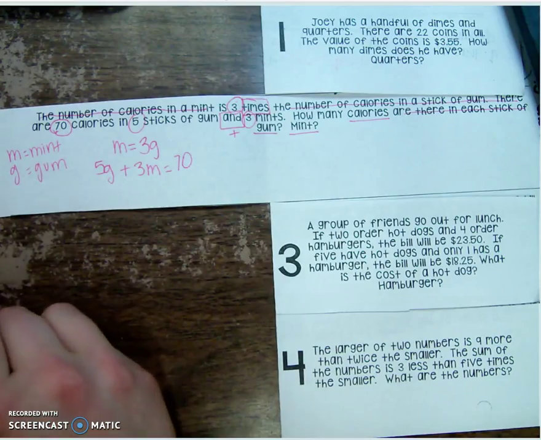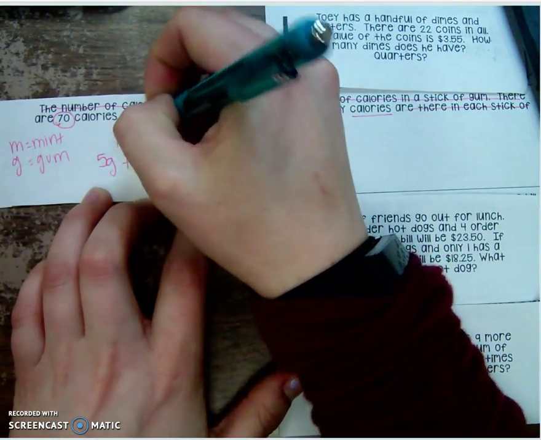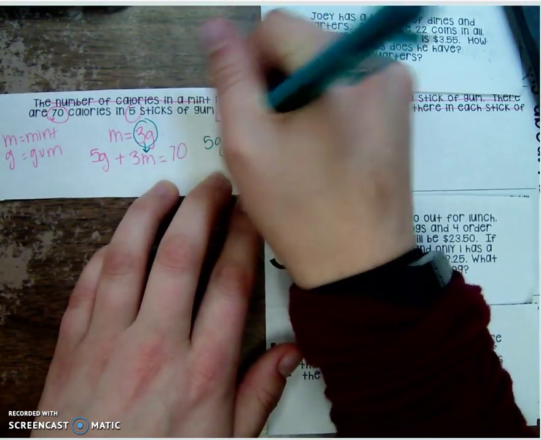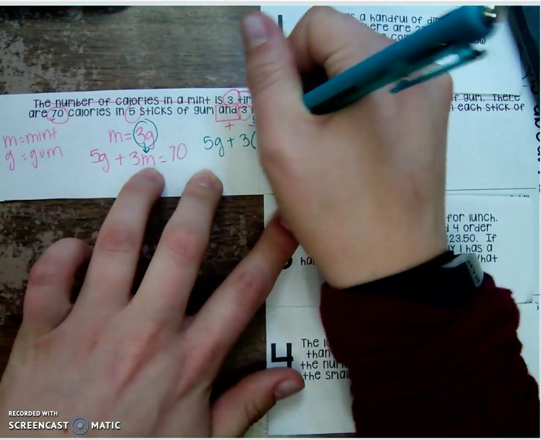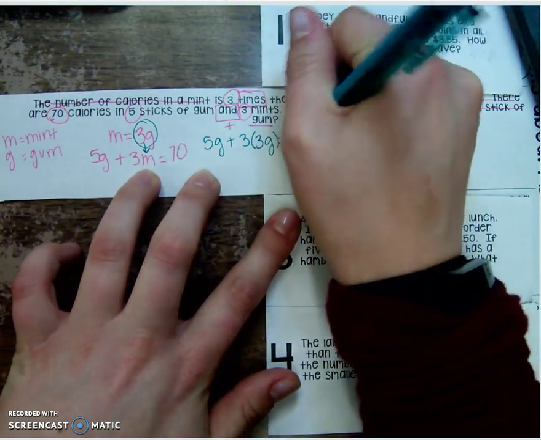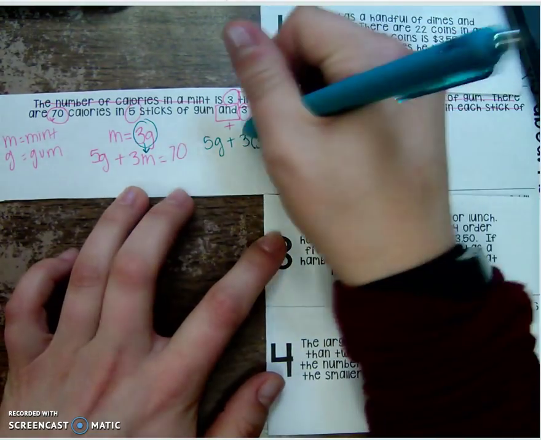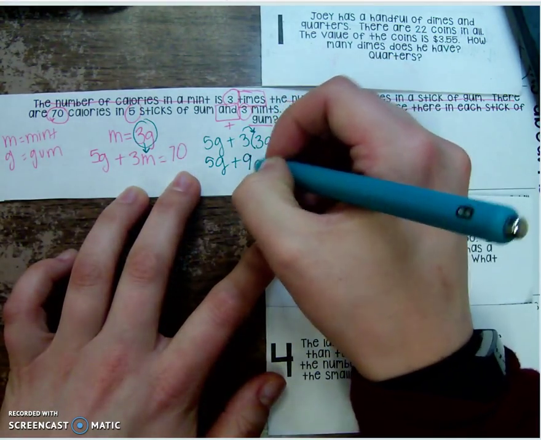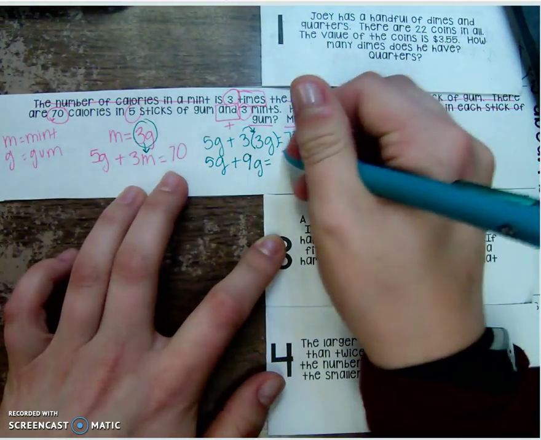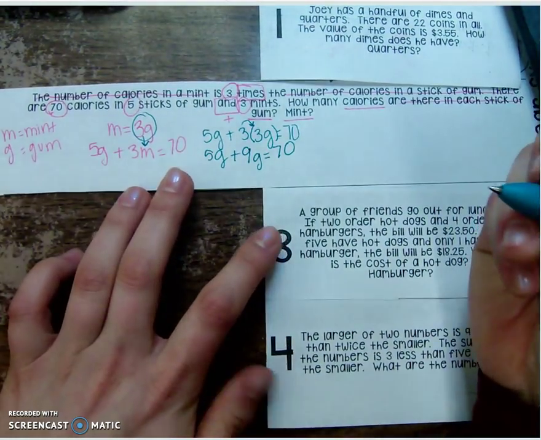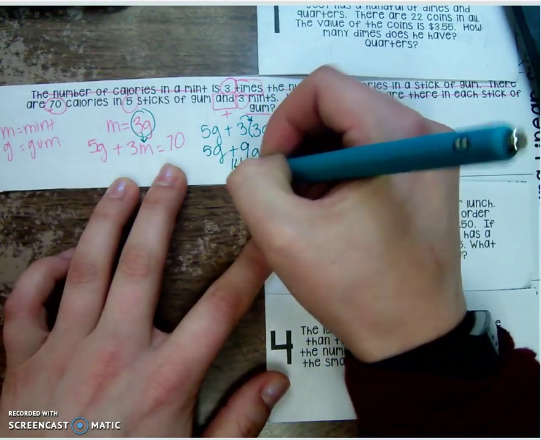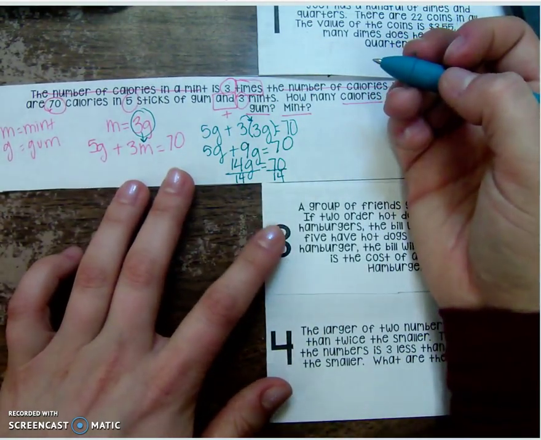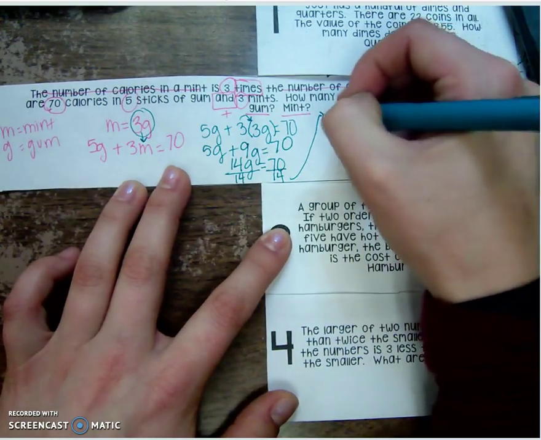Here I've got one variable already by itself, so I'm going to substitute. All of this goes in for M. So 5G plus 3 times 3G equals 70. Distribute the 3. 5G plus 9G equals 70. Combine your like terms. I have 14G equals 70. And divide both sides by 14. G equals 5.